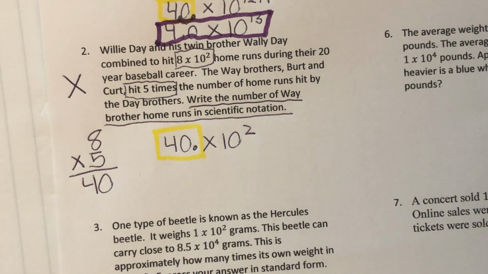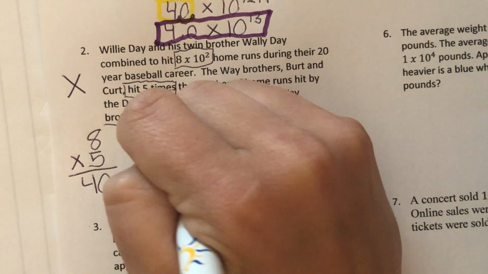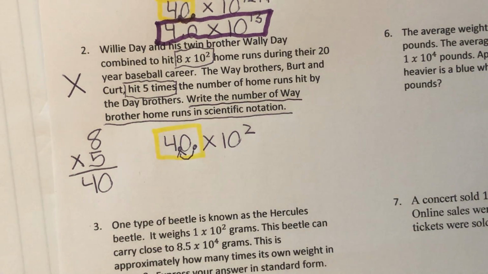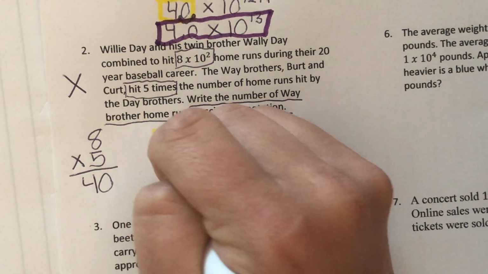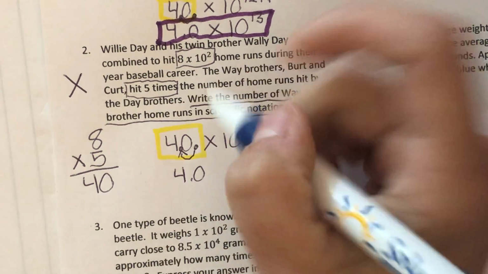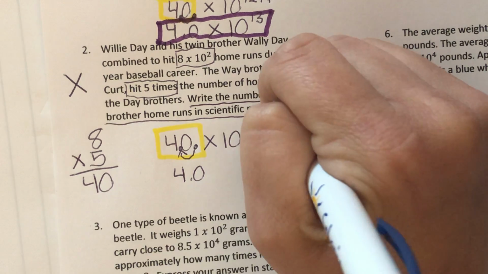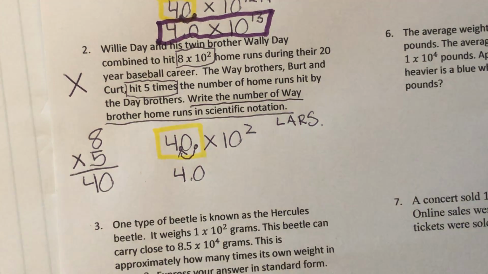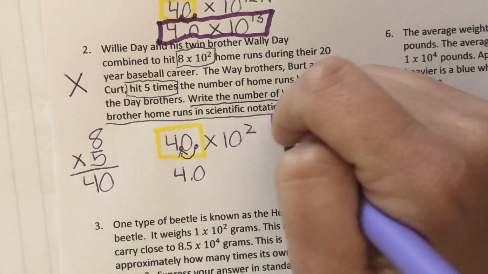We need to move it to the left 1 place. By moving it to the left 1 place, we now have 4.0. And remember LARS. So LARS is if we move the decimal left, we have to add to the exponent.